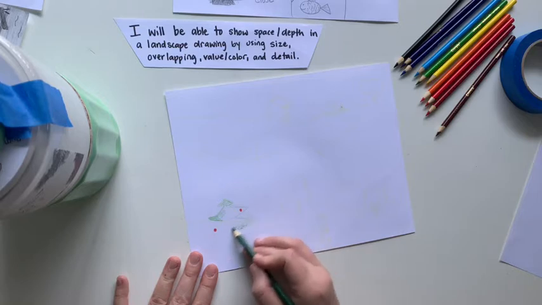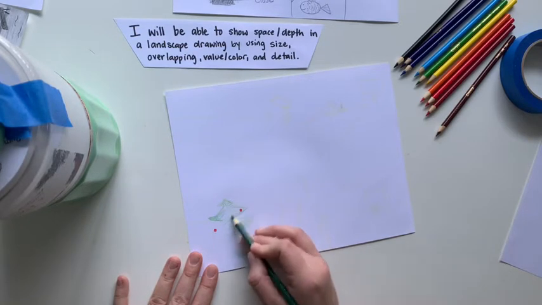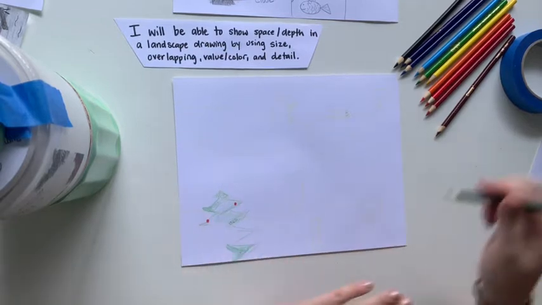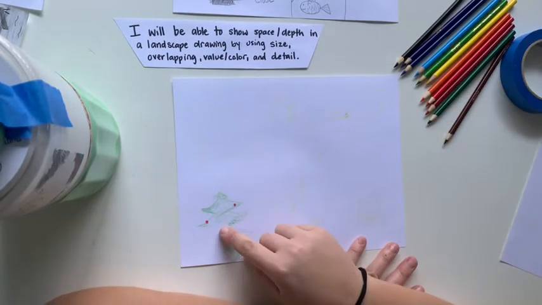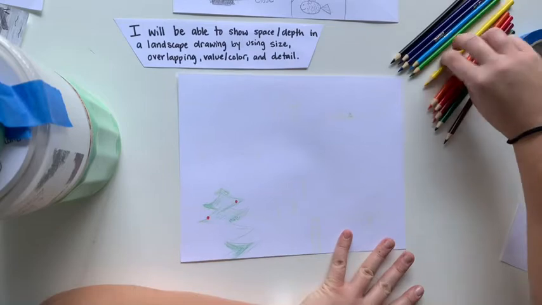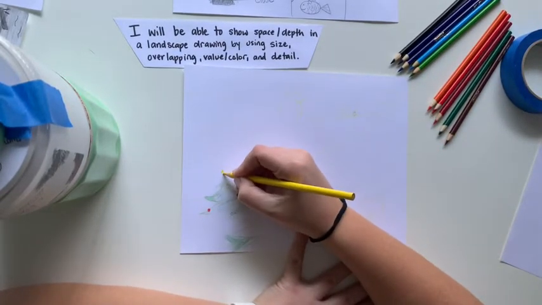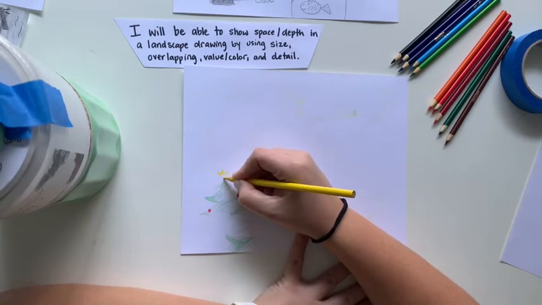Drawing a tree is not that easy, but I'm trying my best. So what Miss Armstrong should have done actually is, and I'm gonna stop, I should have put the details or the ornaments of my tree on here first before I started coloring in my tree. Because if I color my whole tree green, it's going to be hard to see the little ornaments if they're different colors like yellow, orange.